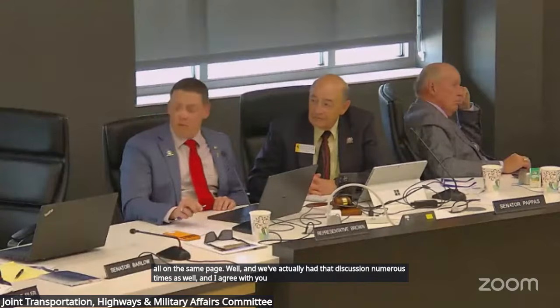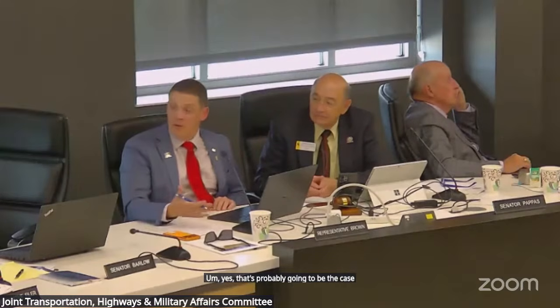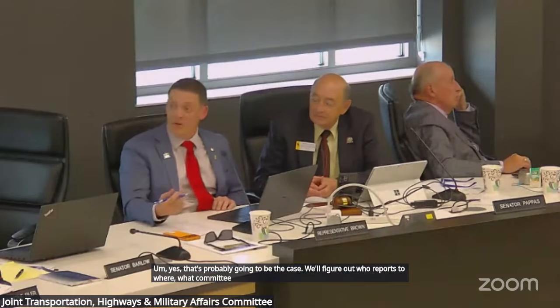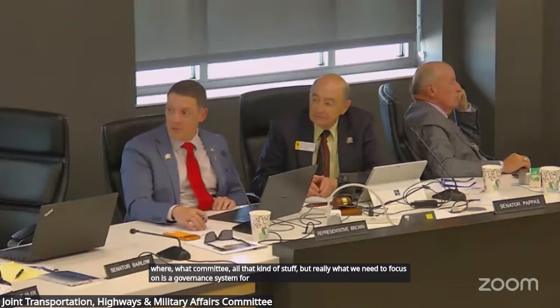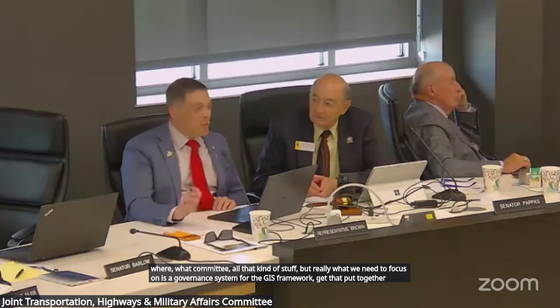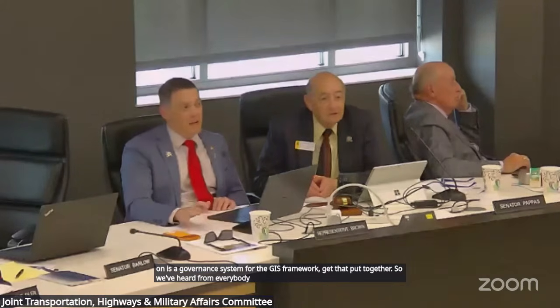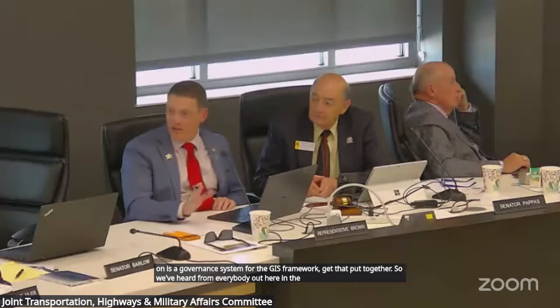So I think as we're going down this process and what we decide to develop as far as a governance structure on the GIS, yes, that's probably going to be the case. We'll figure out who reports to where, what committee, all that kind of stuff. But really what we need to focus on is a governance system for the GIS framework, get that put together. So we've heard from everybody out here in the committee in the ether. Is there any further questions for our witnesses?